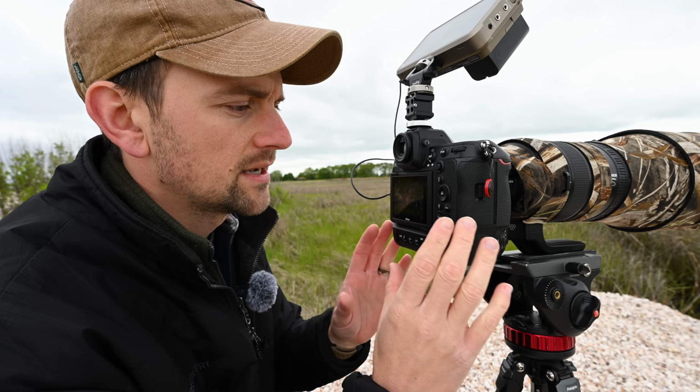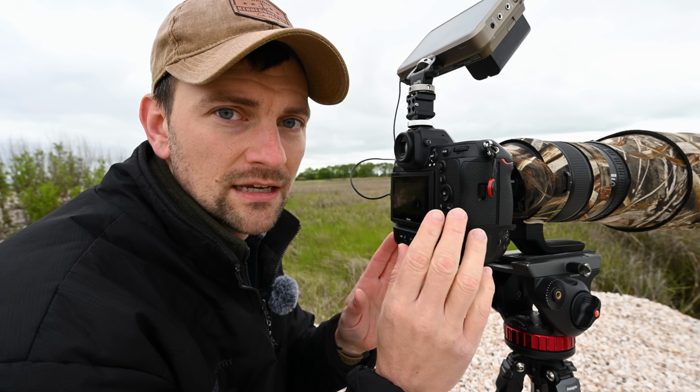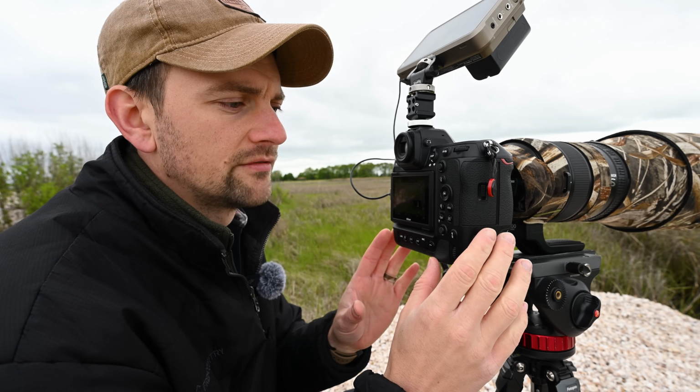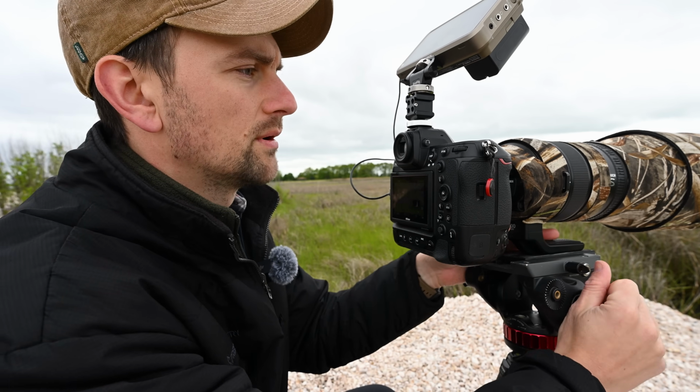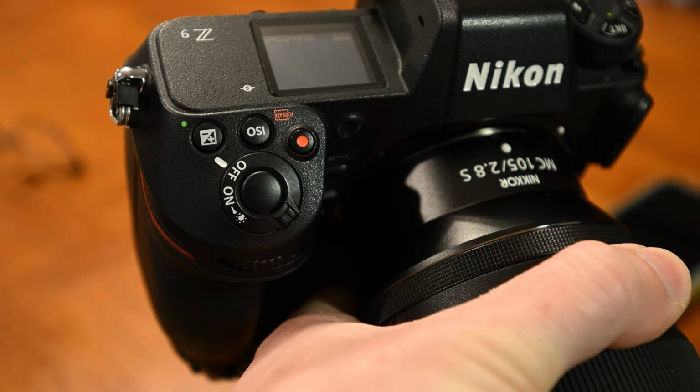From there, I customize my camera and all the buttons in video mode the same as I have them in photo mode, with a couple of exceptions. So up top you have the record button. It's typically some kind of red button.